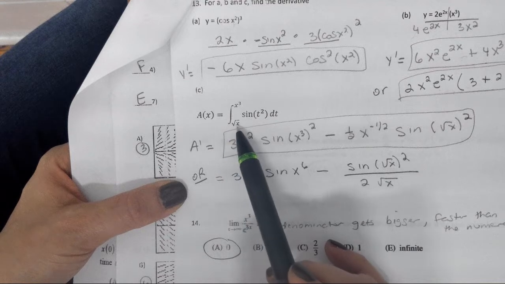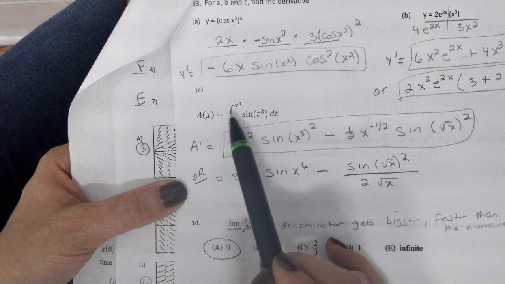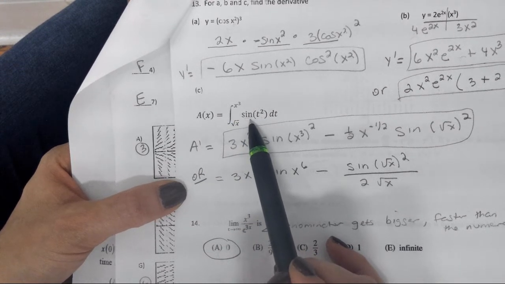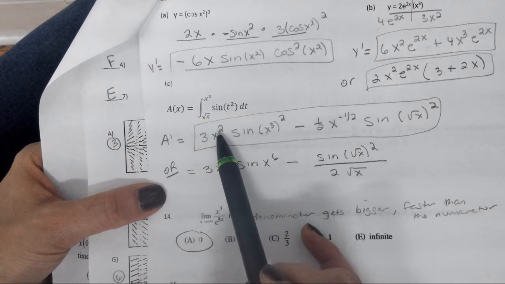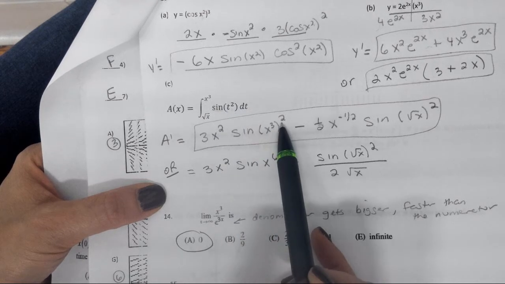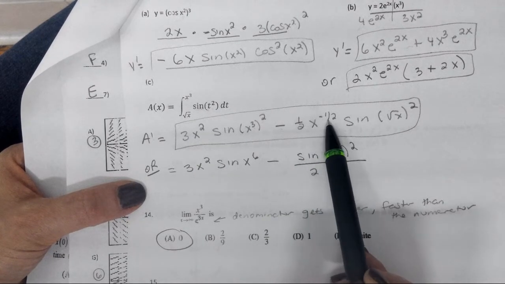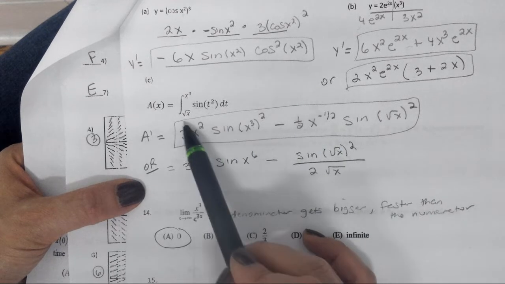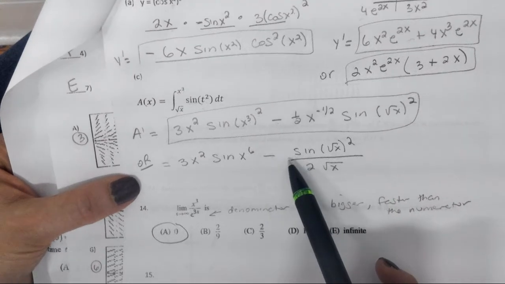Here, again, we're looking for the derivative. So if this whole function is a, what is a prime? Well, derivatives and integrals cancel. That means this function does not change. But it is chain rule because this is not just x, it's x cubed. So x cubed becomes 3x squared. Sine t squared, wherever I see a t, I'm plugging in x cubed and it's being squared. Minus derivative of radical x, 1/2 x to the negative 1/2. And then sine of, again, wherever I see a t, it's radical x and it's being squared. You can leave it like this, or you can simplify.